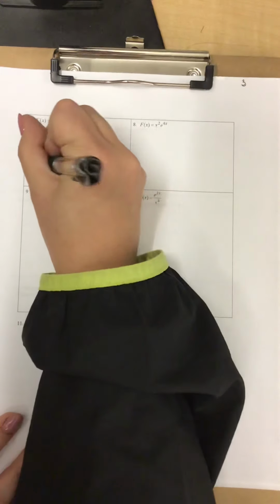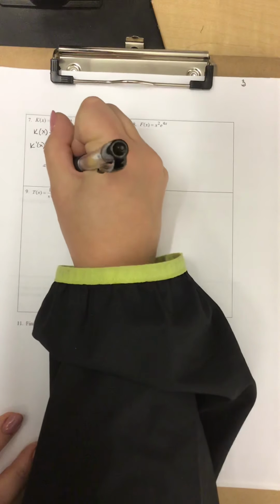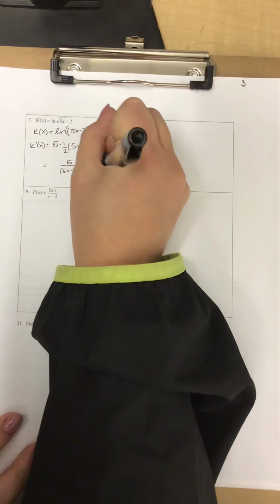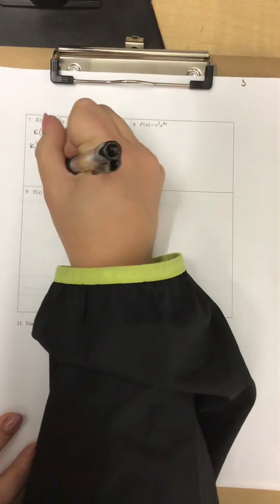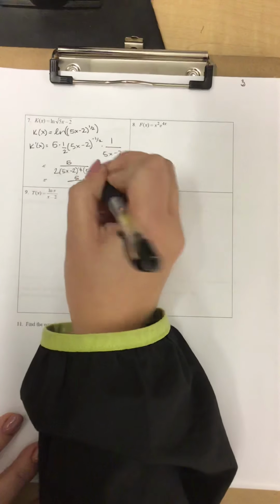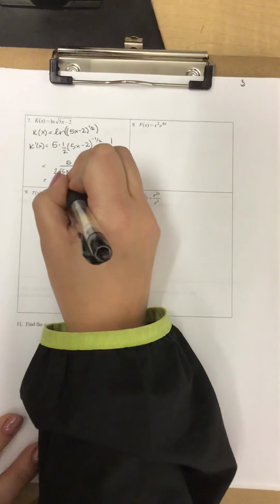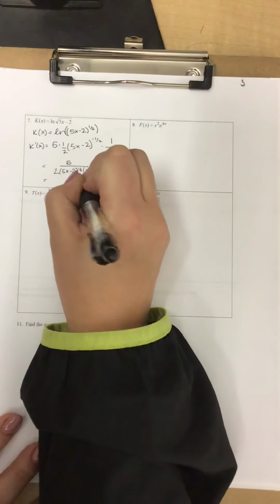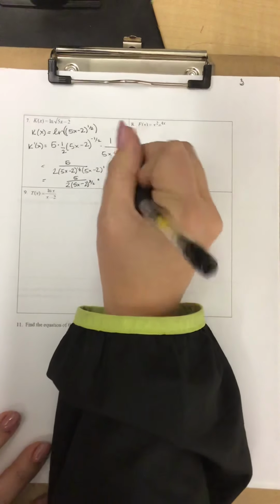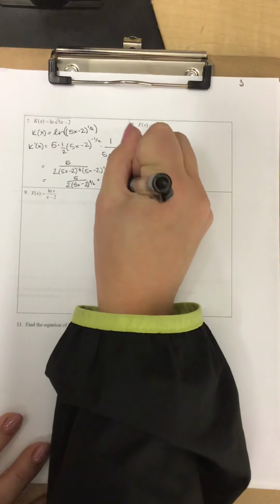Okay. And then we clean up. So it appears that only the 5 stays on top. Then we have 5x minus 2 to the 1/2 on the bottom, as well as just a 5x minus 2. There's also a 2 down here. Good. Then, since these both have the same base, we can add exponents. So technically this is a 1. So a 1/2 plus a 1 is 3/2. And we're not going to have any rational exponents. So you're going to rewrite that as the square root of 5x minus 2 cubed.